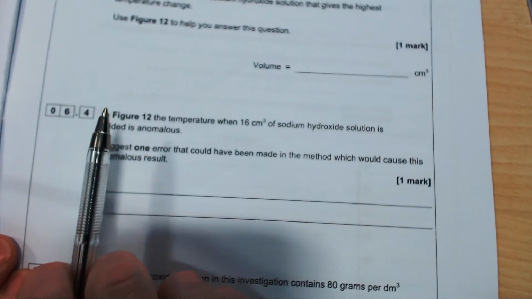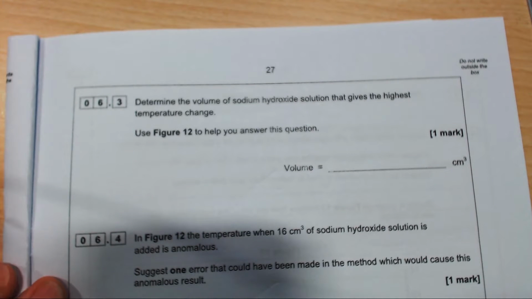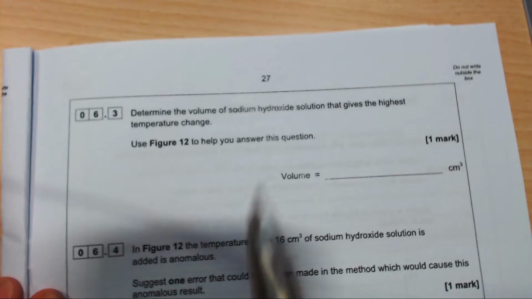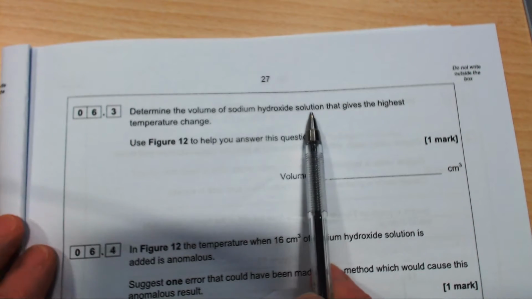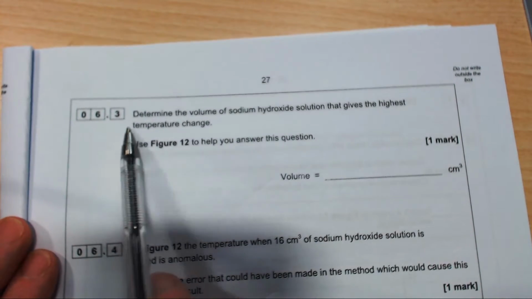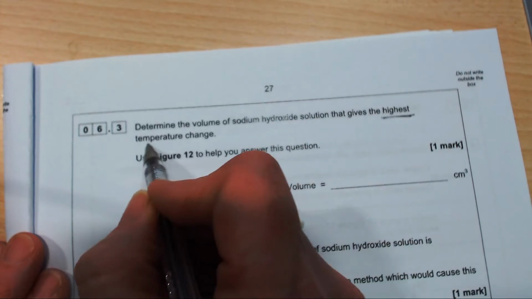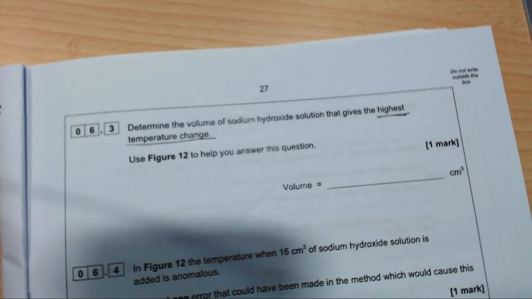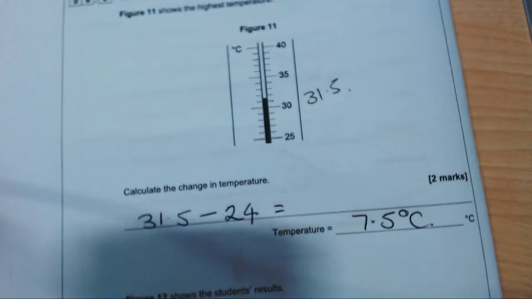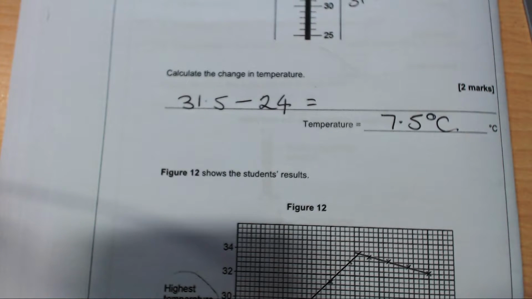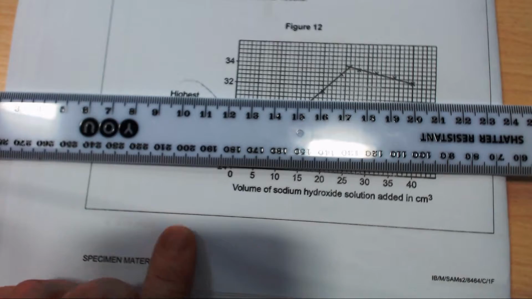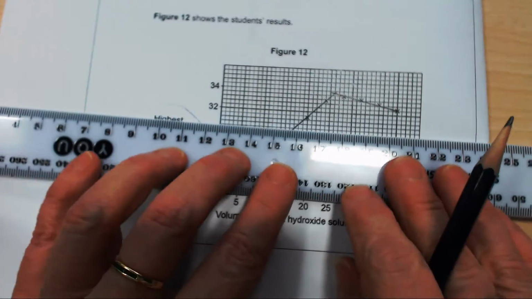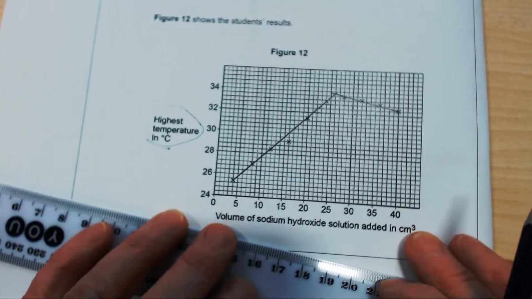So it says over the page, 6.3, and we've got: determine the volume of sodium hydroxide solution that gives the highest temperature change. So I want the highest temperature change. I'm going to go look at my graph and look for the highest temperature change. Well, that's on this axis. So I'm going to get my ruler, and I am going to draw a line.